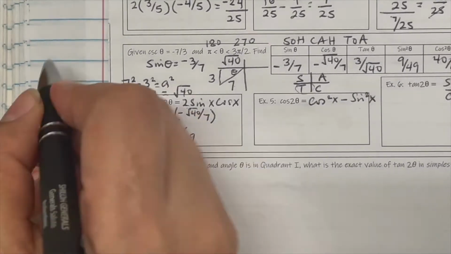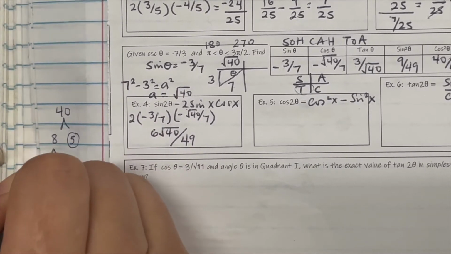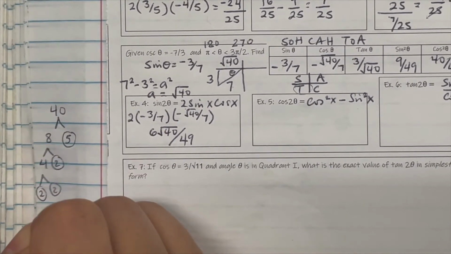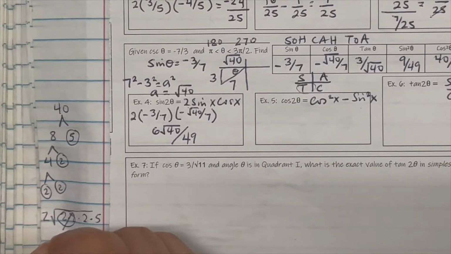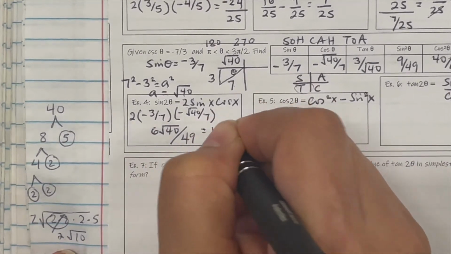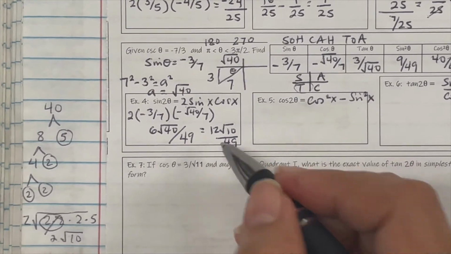You have to check if you can simplify that radical, so let's do that on the side. 40 breaks down to 8 times 5, 8 breaks down to 4 times 2, 4 breaks down to 2 times 2, right? Put it all under the radical, and we're going to make our pairs, right? So we got a pair of 2. We're going to put it outside, and we're going to have 2 radical 10. So we have a 6 outside, so we're going to multiply 6 times 2, which is 12. And then now inside we have radical 10 over 49.